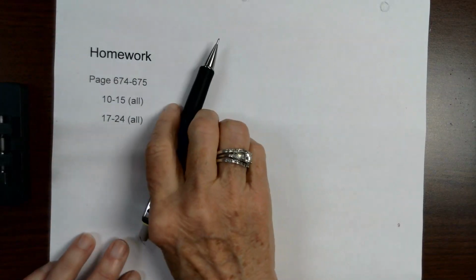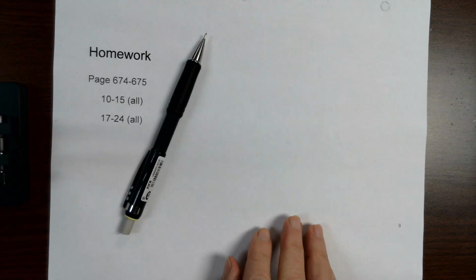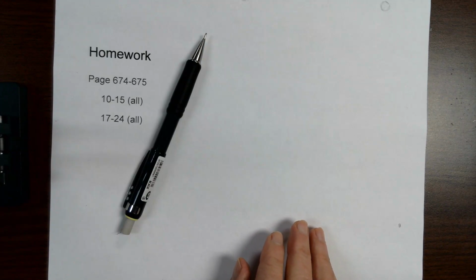Okay, look at this for your homework, page 674 through 675, 10 through 15 all, and 17 through 24 all.